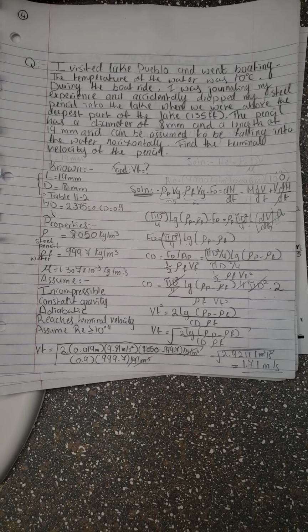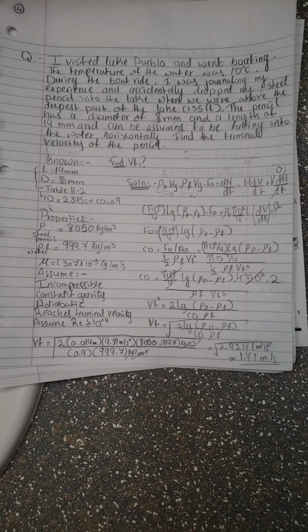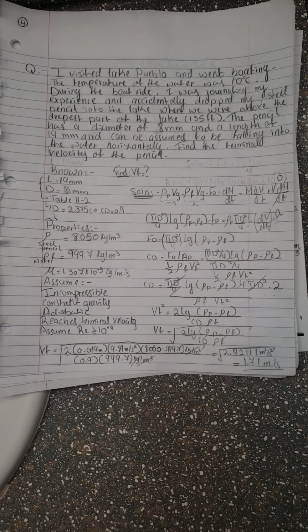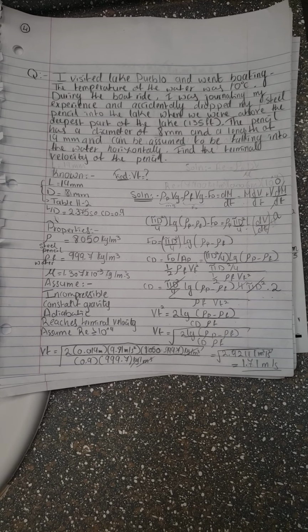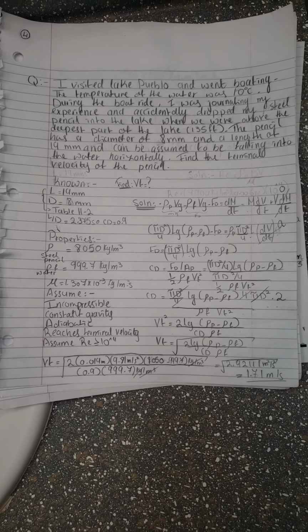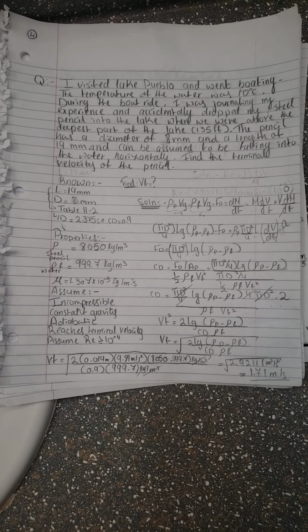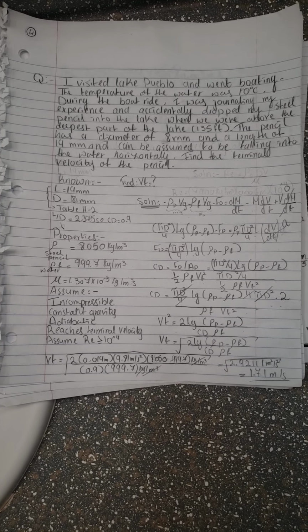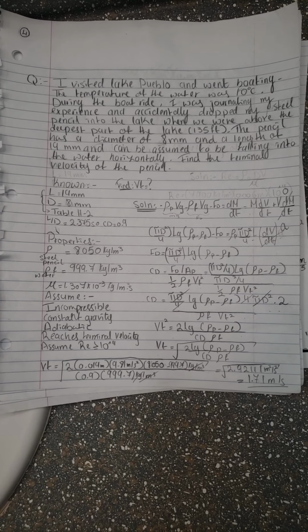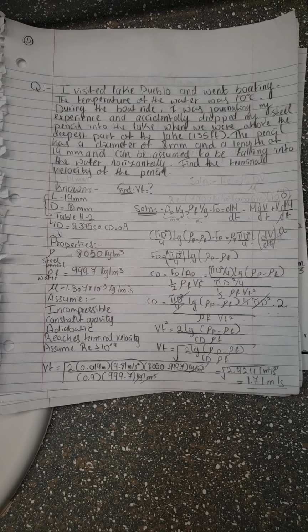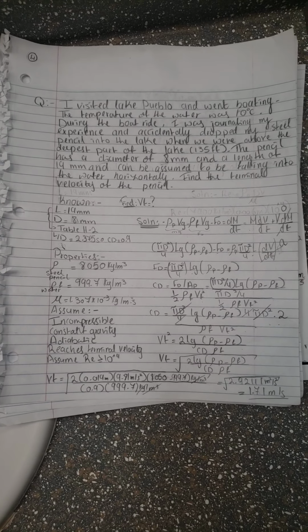Rearranging this, we can see that the pi d squared over 4 terms do cancel out, and for terminal velocity, we get 2 length gravity, rho pencil minus rho fluid, over drag coefficient times rho fluid. So we take the square root of that, and we plug in all our numbers, and we see that our units do cancel out, and we get 1.71 meters per second for the terminal velocity.